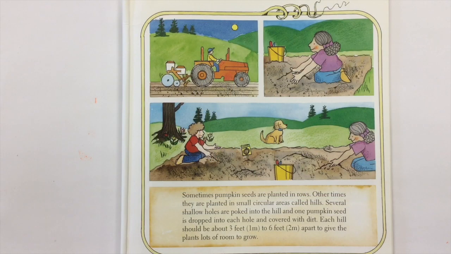Sometimes pumpkin seeds are planted in rows. Other times they're planted in small circular areas called hills. Several shallow holes are poked into the hill, and one pumpkin seed is dropped into each hole and covered with dirt. Each hill should be about 1 meter to 2 meters apart to give the plants lots of room to grow.